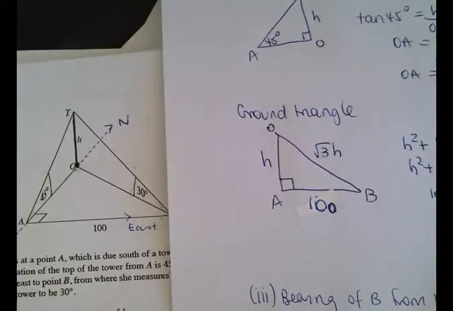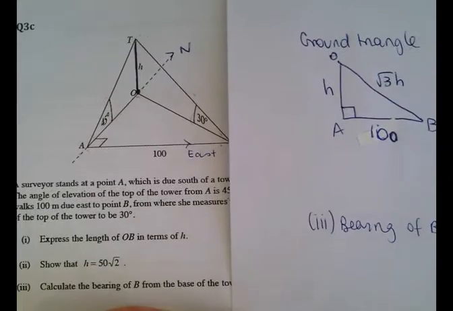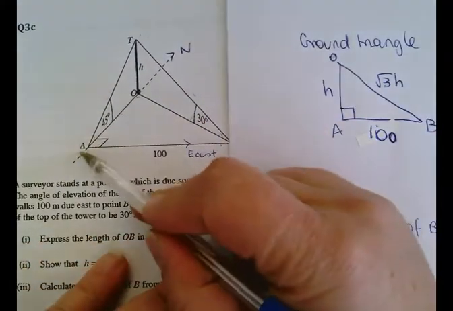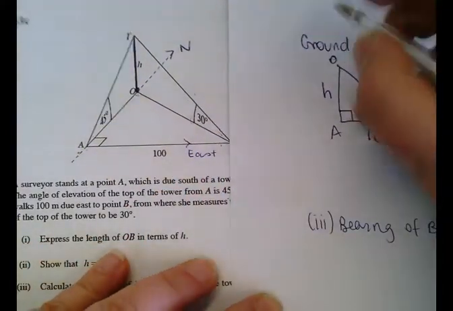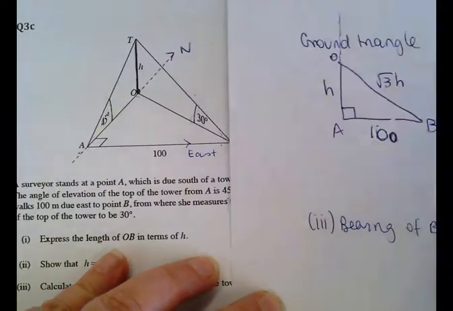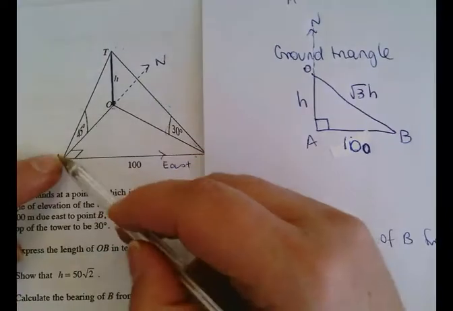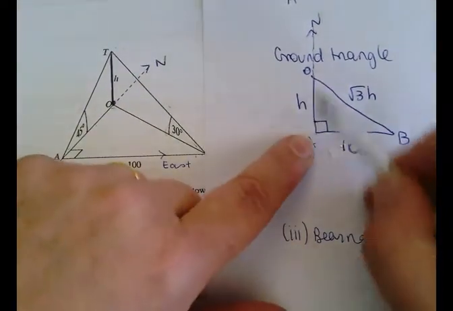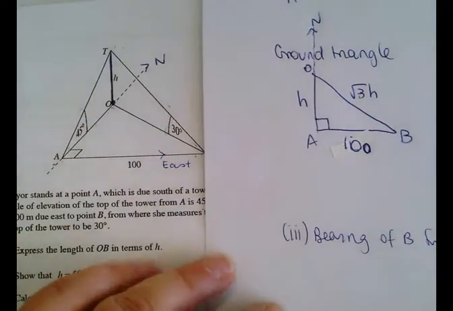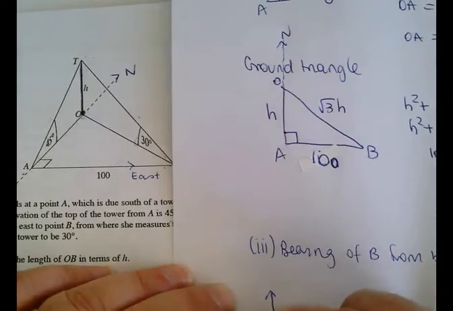I'm going to put this other diagram next to it. Now looking here, I've got AO and north continues up there, north continues up here. Okay, north is up here. Can you see that? AO, that's north.